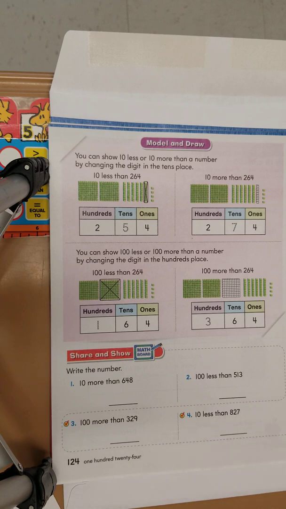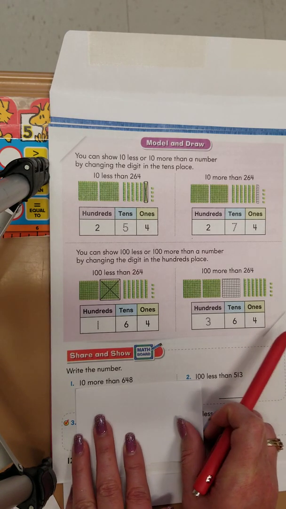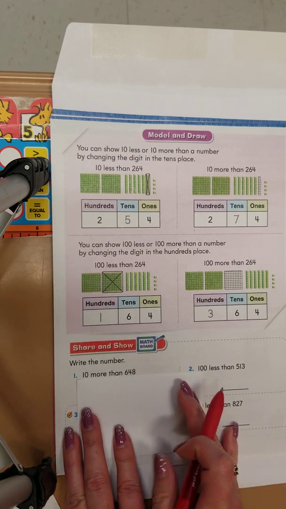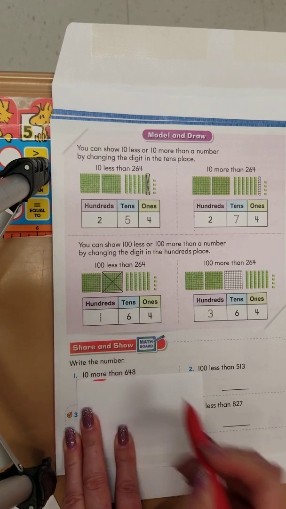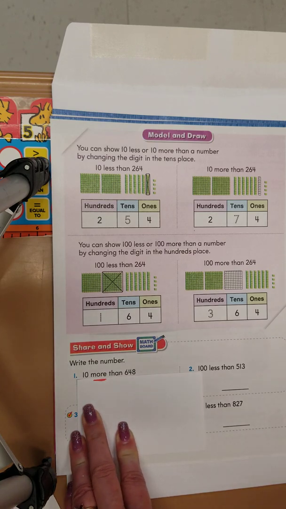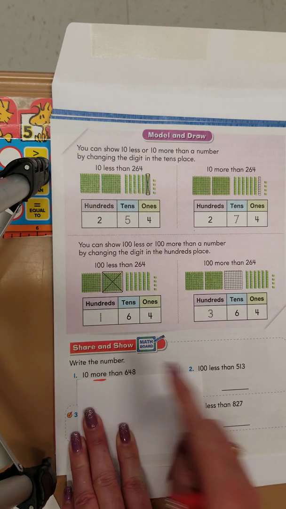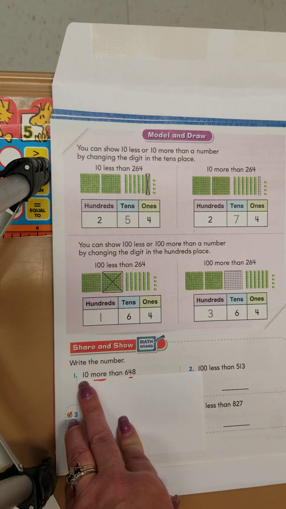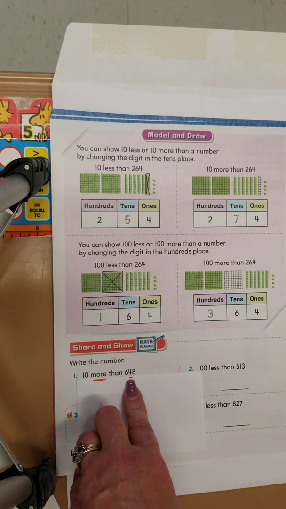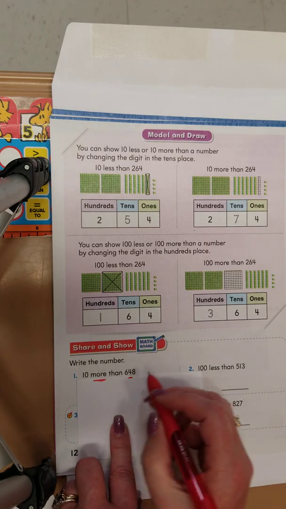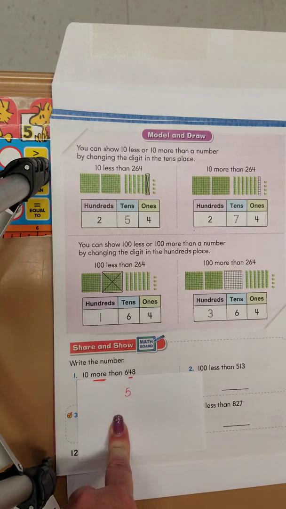On number 1, down at the bottom, it says 10 more than 648. So first thing I ask you to do is underline more. And that shows me that you read the problem. More means bigger. Now it says 10 more. The next part I want you to do is underline the tens number because the answer is supposed to be 10 more. Okay, so I've underlined the 4. If it's 10 more, what number is bigger than 4? I hope you just said 5. So we change that 4 to a 5.